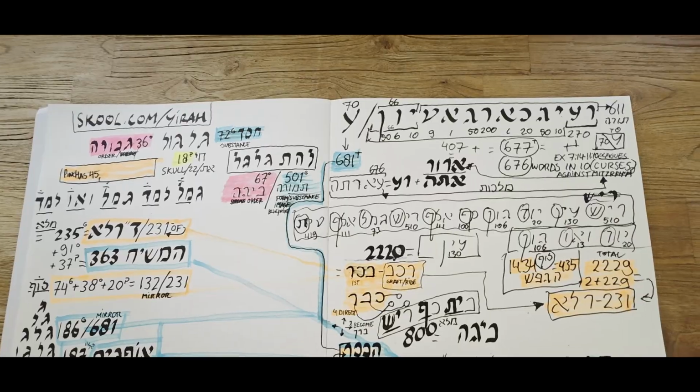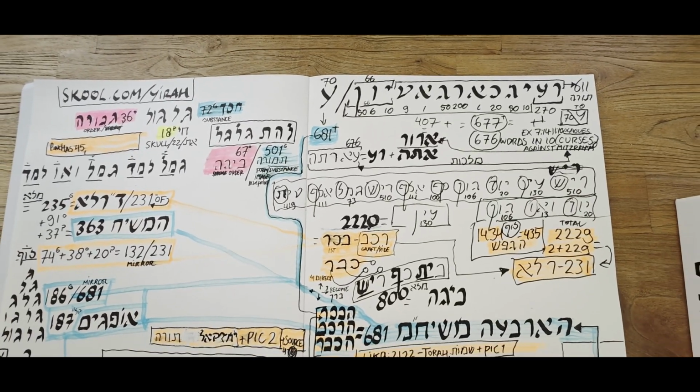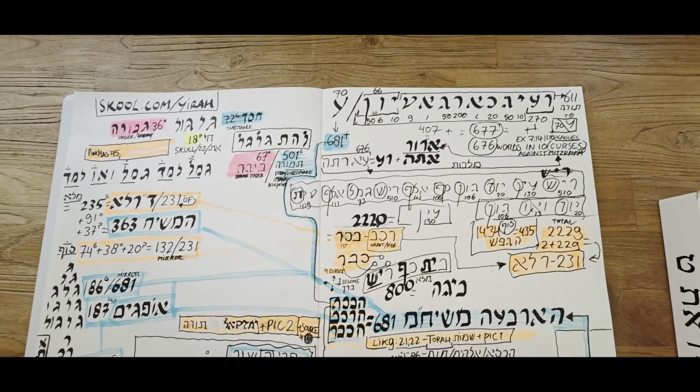The vav can be V, O, U, W, and the O is always the top of the nail.